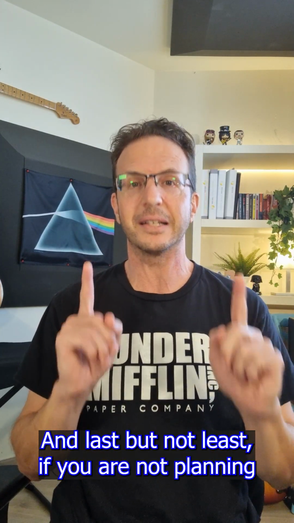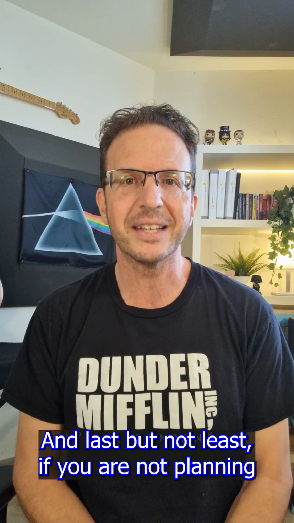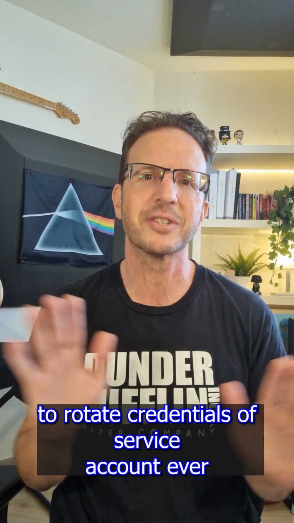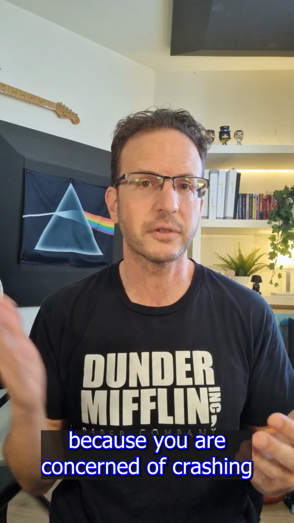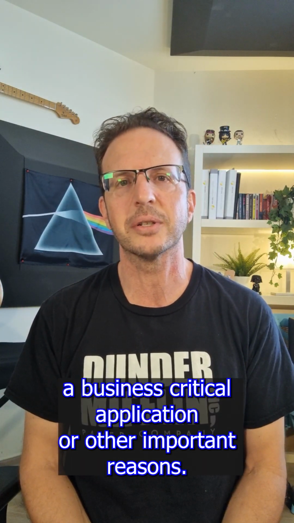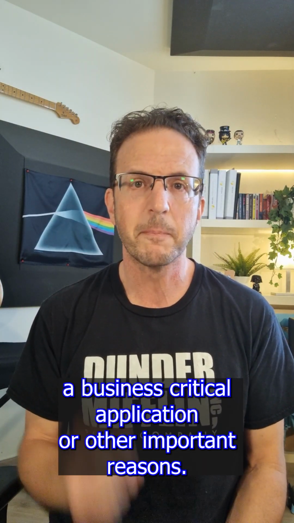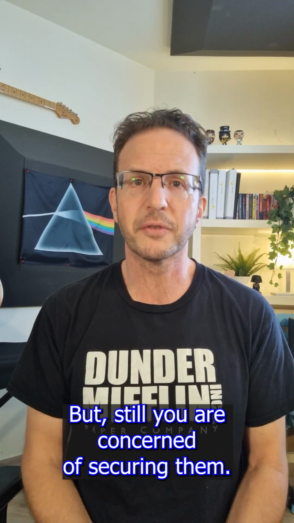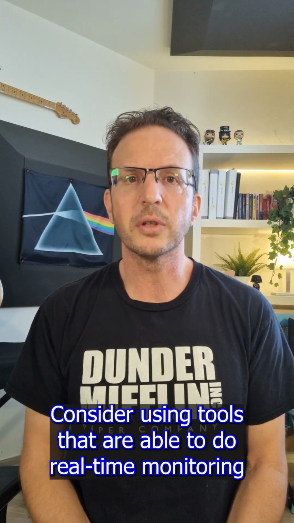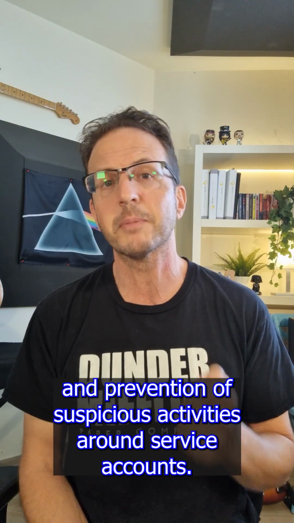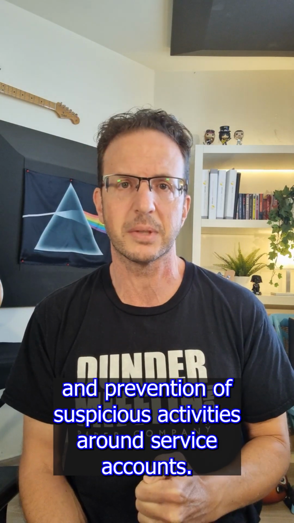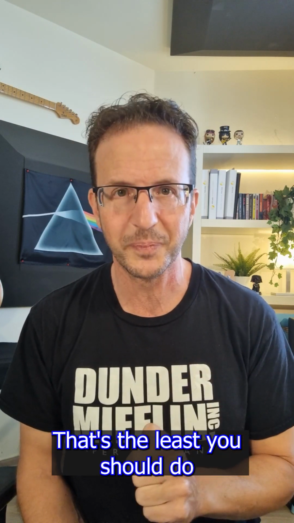And last but not least, if you are not planning to rotate credentials of service accounts ever because you are concerned of crashing a business-critical application or other important reasons, but still, you are concerned of securing them, consider using tools that are able to do real-time monitoring and prevention of suspicious activities around service accounts. That's the least you should do.